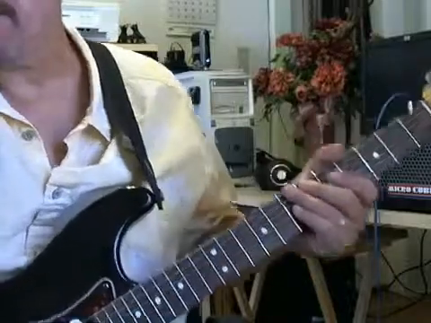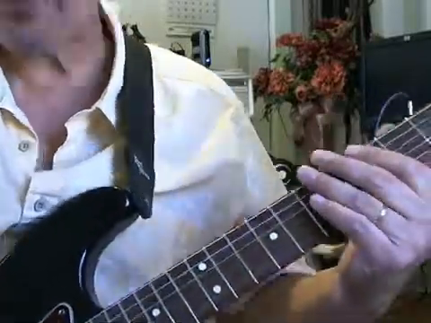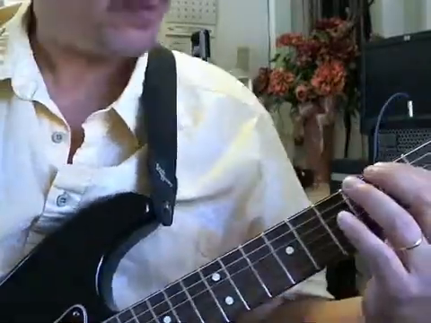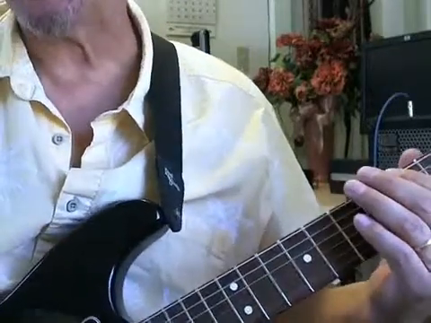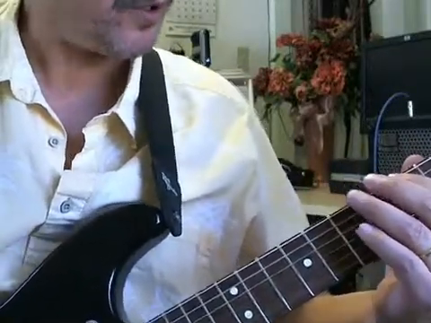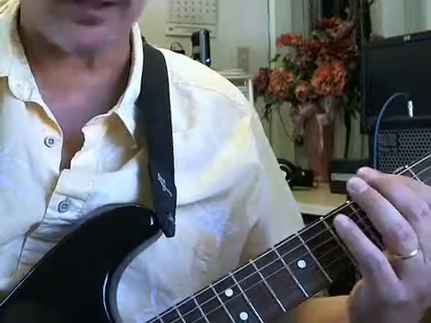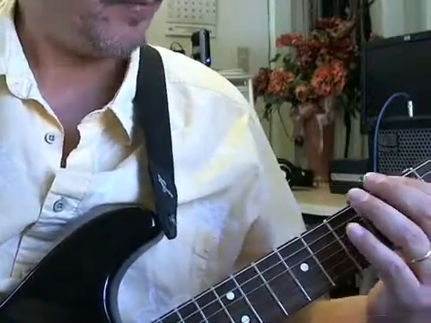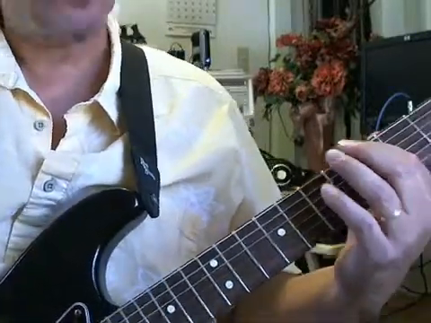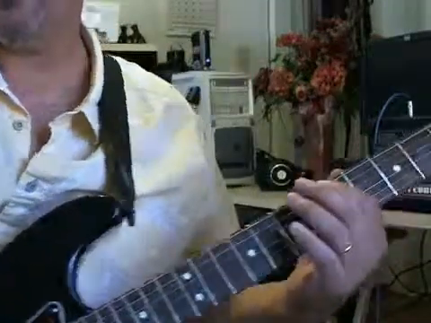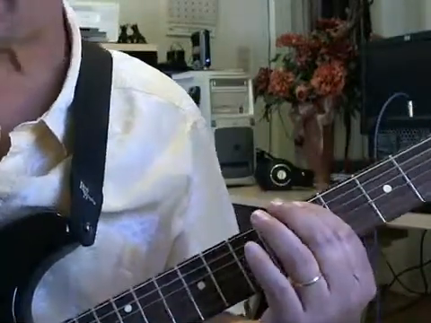Okay, so I'm going to get up here real close. So this is position 3 right here. This song is in the key of E, so we're going to start right here. Position 3 is going to start with your first finger on fret 5, or the A note. So I'm going to play this.